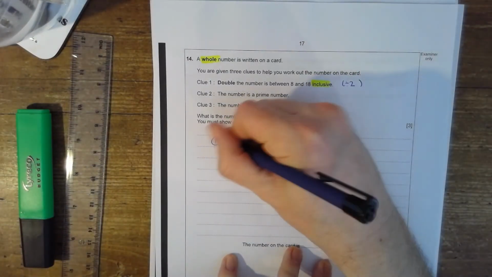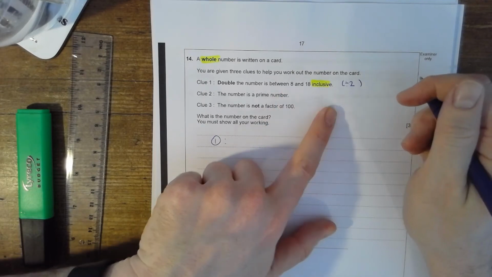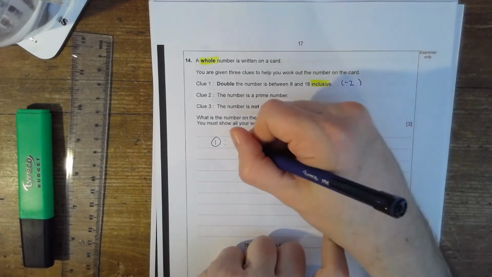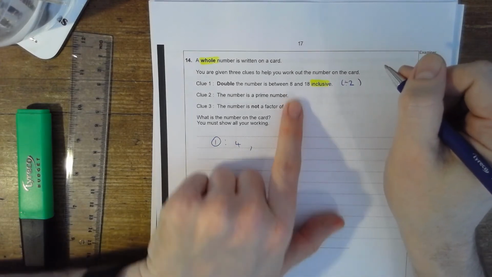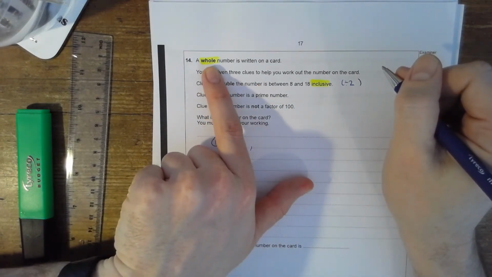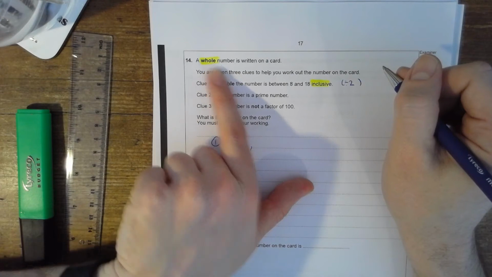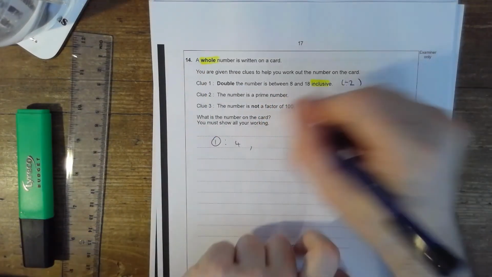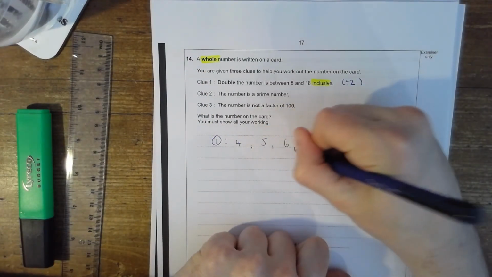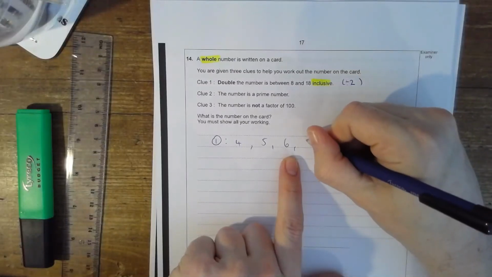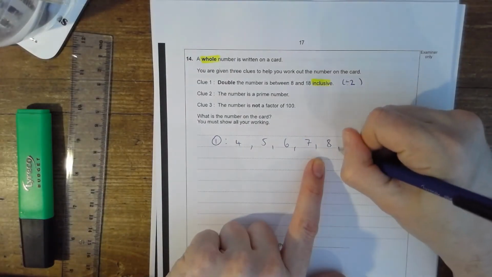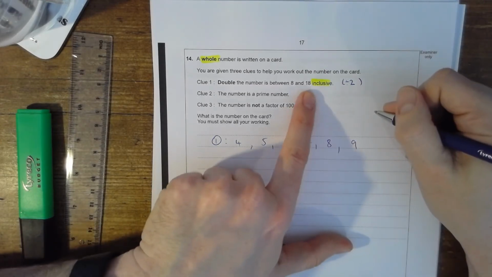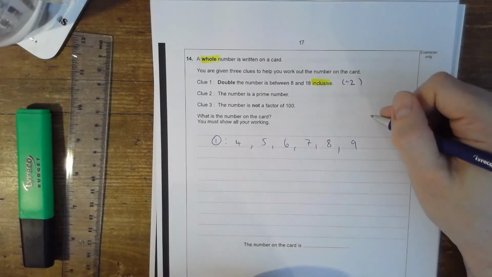So using clue 1, including 8 and 18, half of 8 is 4. Half of 9 is 4.5. I don't want any odd numbers because they're going to give me a decimal, and I know that my number is whole. So then half of 10 is 5. 6 would be half of 12. 7 would be half of 14. 8 would be half of 16. And 9 would be half of 18. So it has to be one of these numbers straight away.